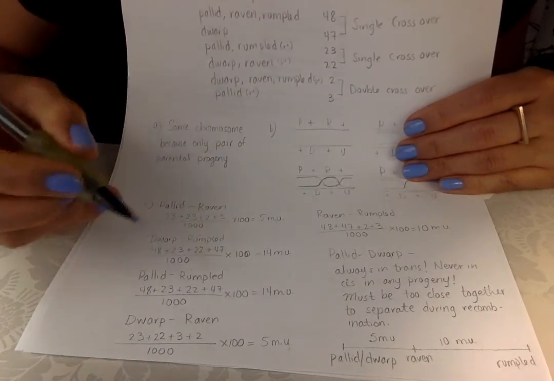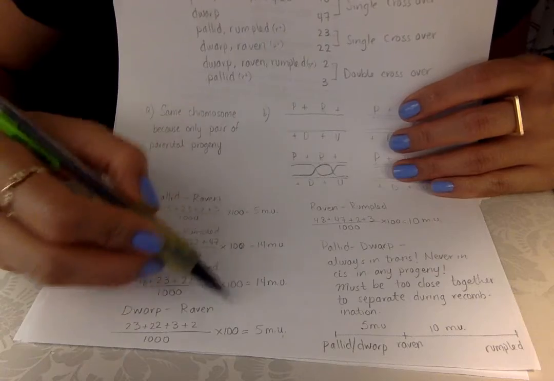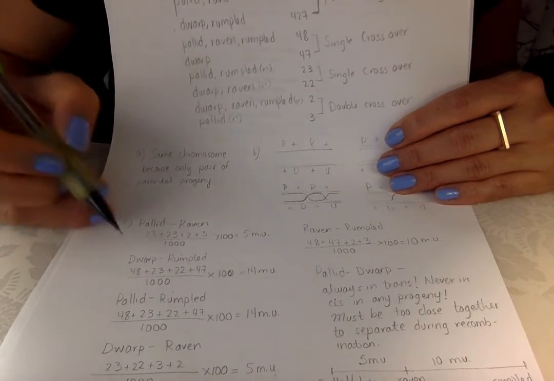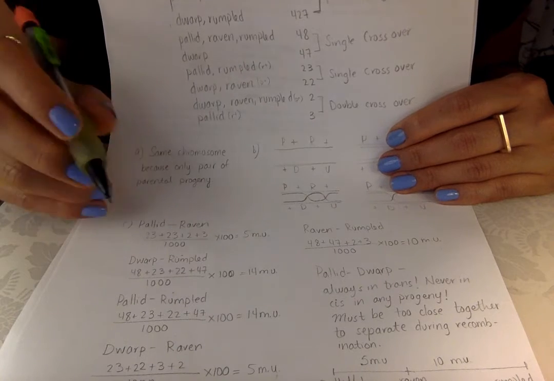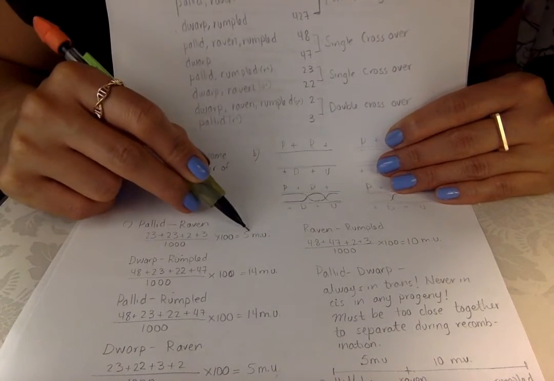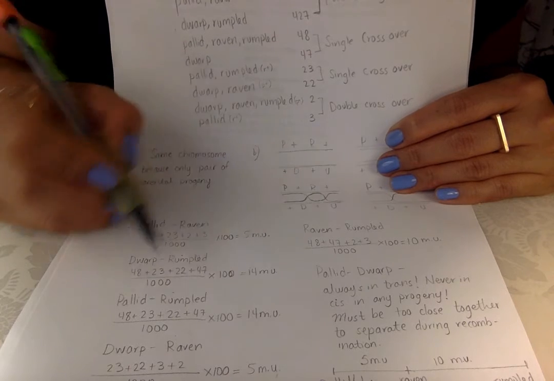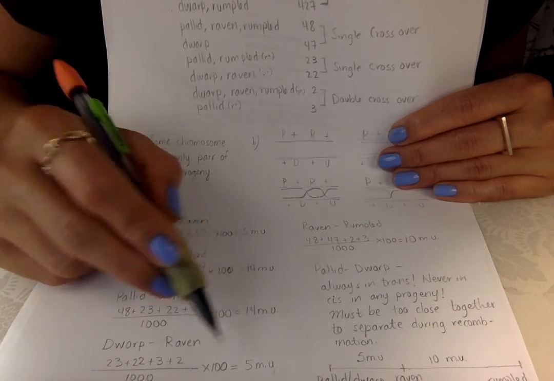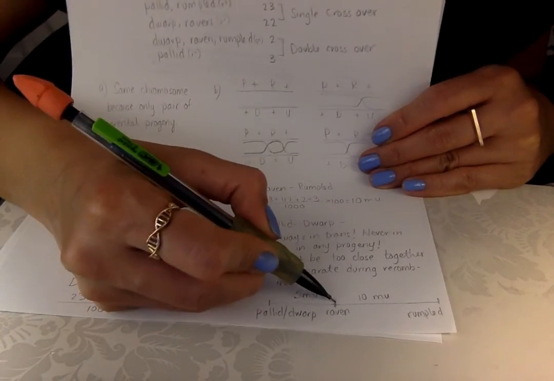And then also, when you calculate all of the rest of your map distances, you'll see that, let's see, hang on one second. Pallid and raven is 5 map units, right? But then dwarf and raven is also 5 map units, all right? So you know that, okay, fine. Raven is in the middle.